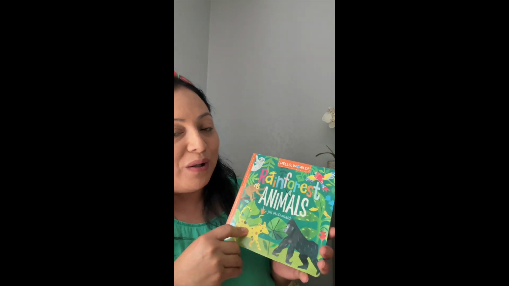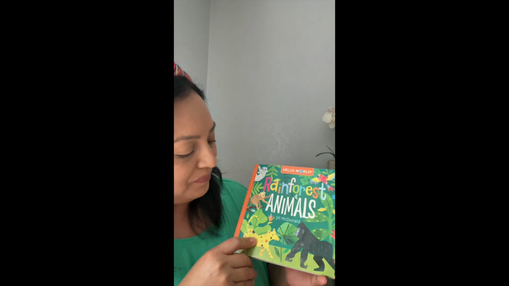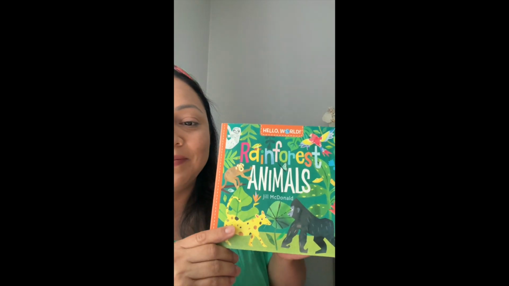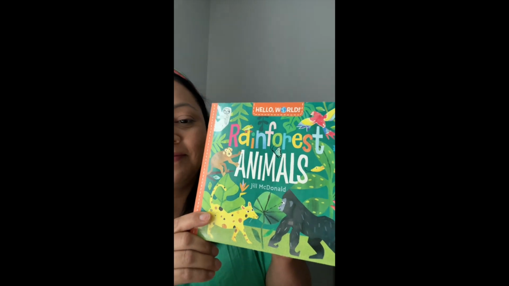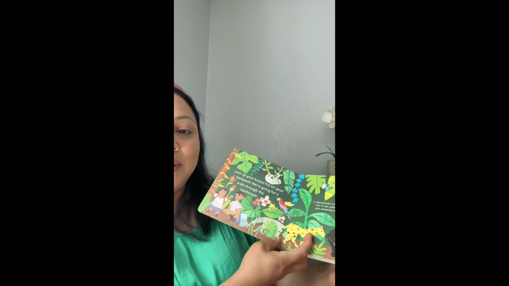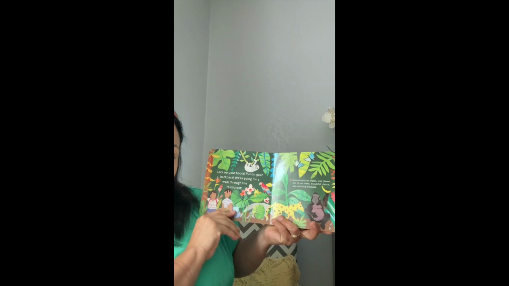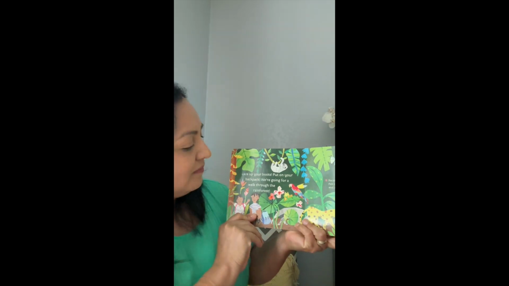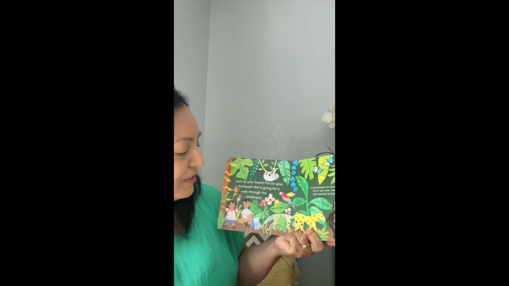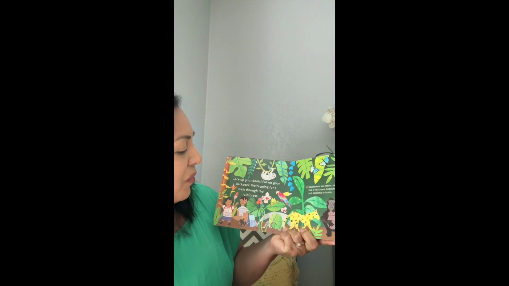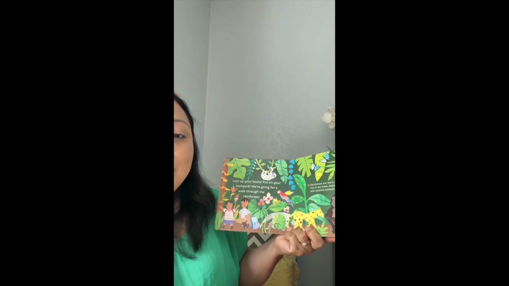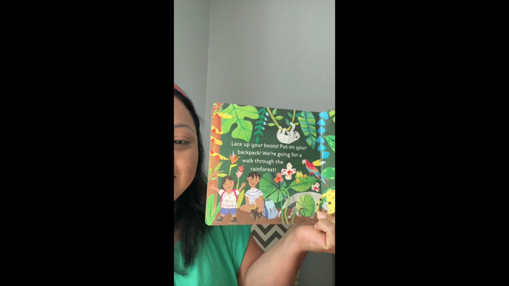Okay, so I have a book that I would like to share with you so that we can learn much more about the tropical rainforest. This book is called Rainforest Animals, and it is by Jill McDonald. So it reads: Lace up your boots. Put on your backpack. We're going for a walk through the rainforest. Are you ready?